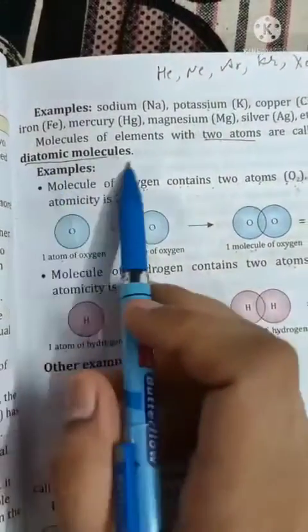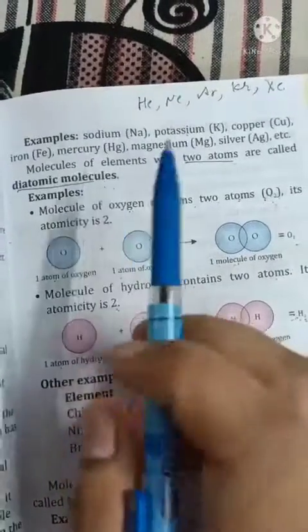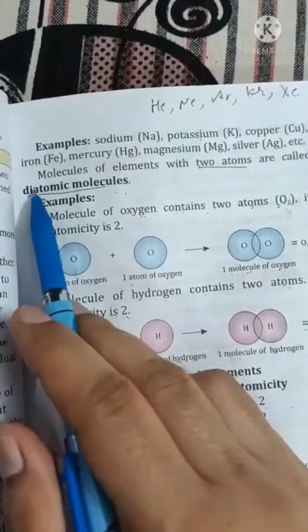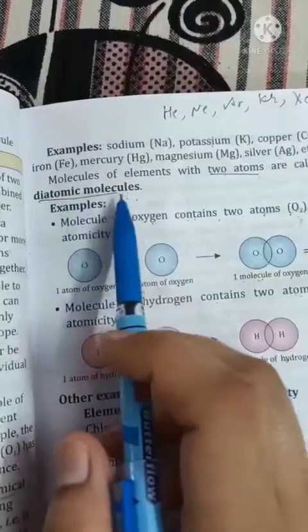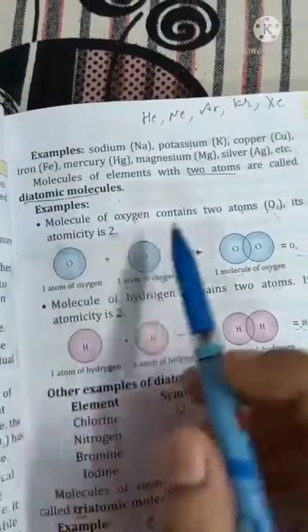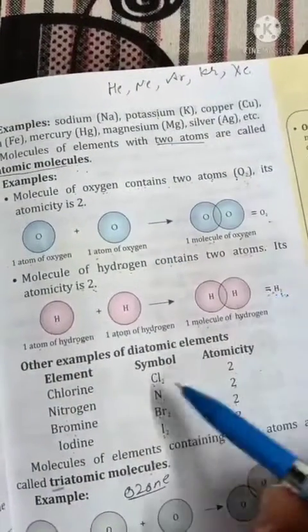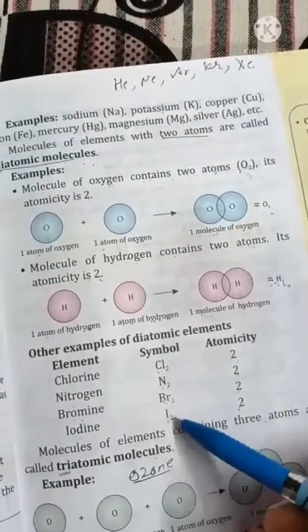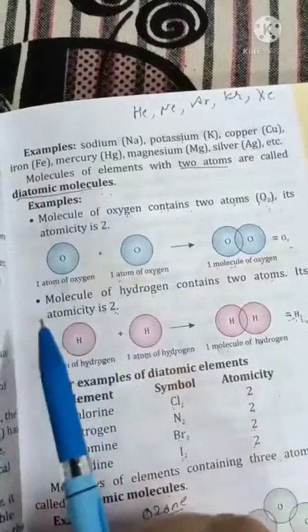Next we have diatomic molecules. Now if in a molecule of an element we have 2 atoms, Di means 2, and atomic means atoms. So if we have 2 atoms in a molecule, then we call it a diatomic molecule. Examples are O2, H2, Cl2, N2, Br2, I2. In all of these we have 2 atoms only. So these are all diatomic molecules.